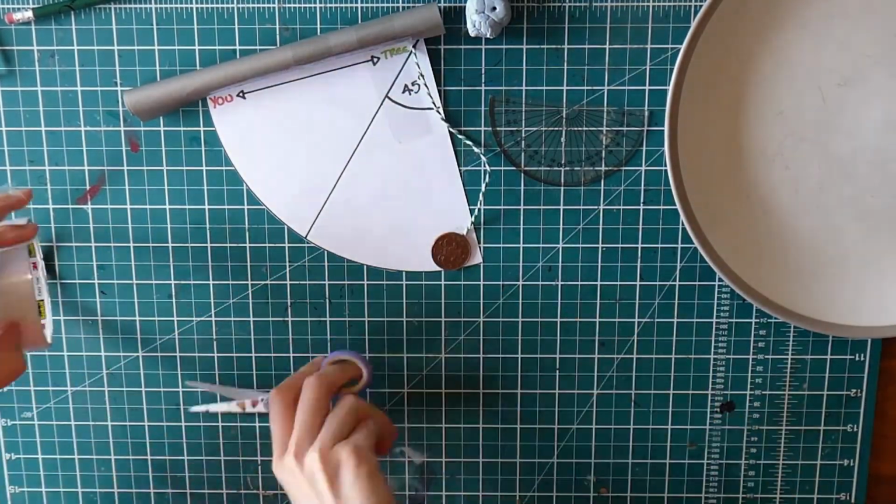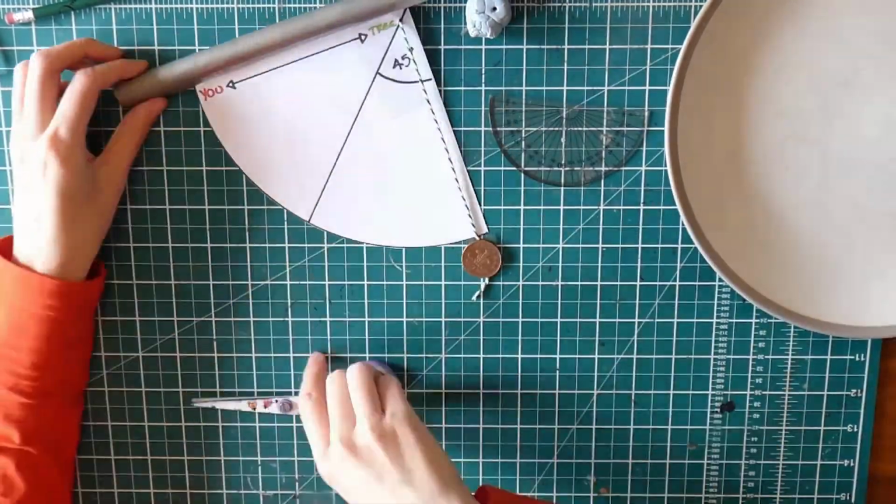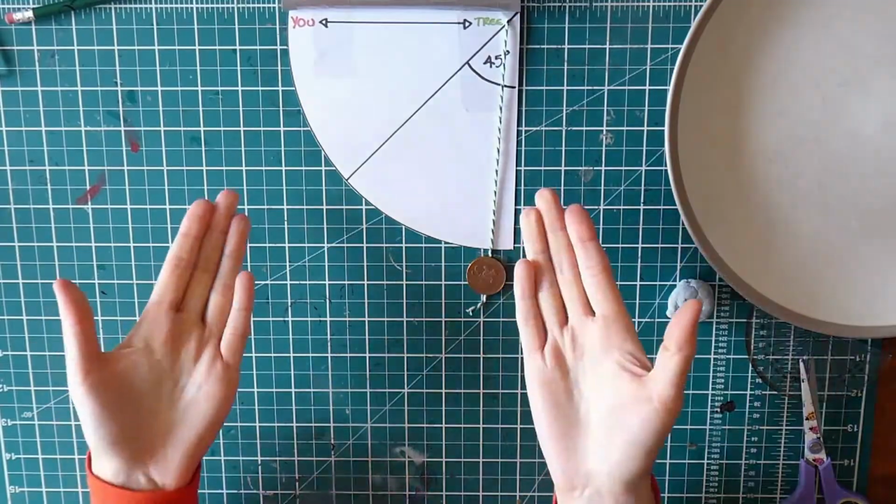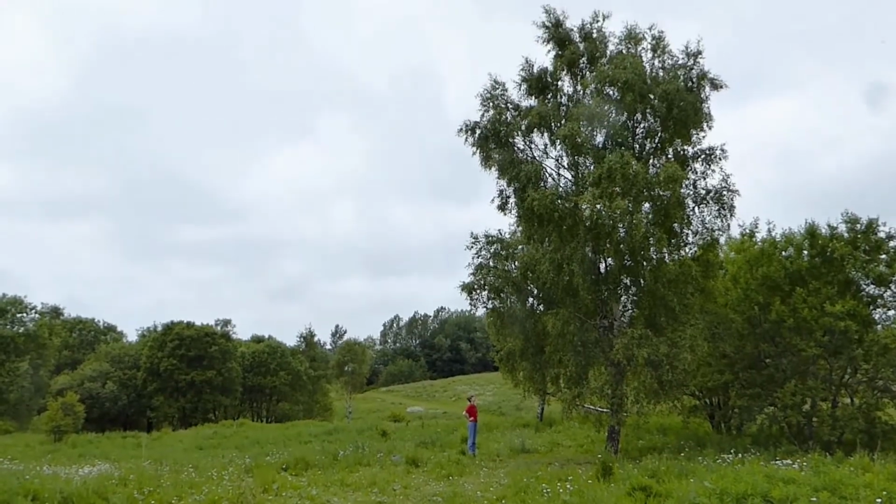Make sure that the tape doesn't stick down your string. You need that to hang free so that it can swing from side to side. And then with that, your clinometer is finished.